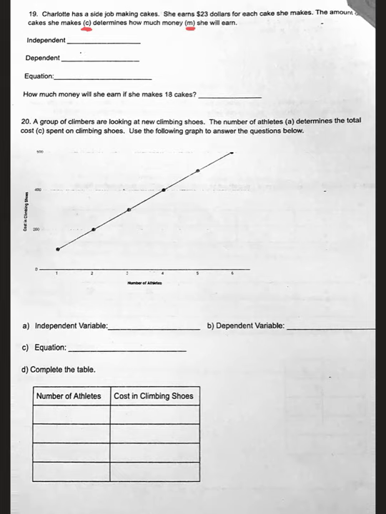Well, the money depends on how many cakes she sells. The more cakes she sells, the more money. The fewer cakes, the less money. Now it asks us for an equation. So I know it's $23 for each cake. It's multiplication, and I know it equals M, or the total. And the last part says, how much money will she earn if she makes 18 cakes?